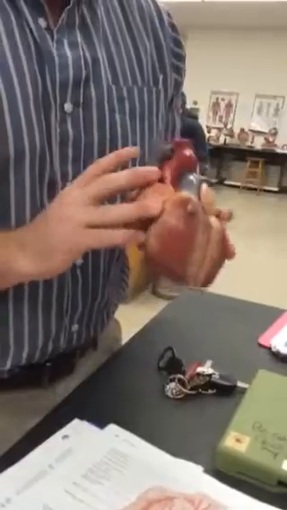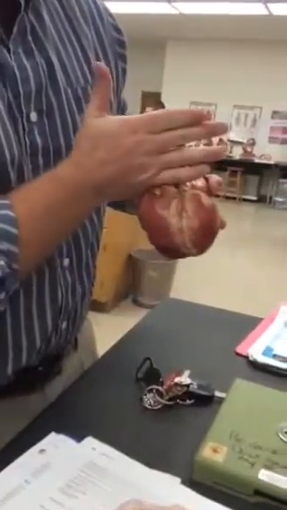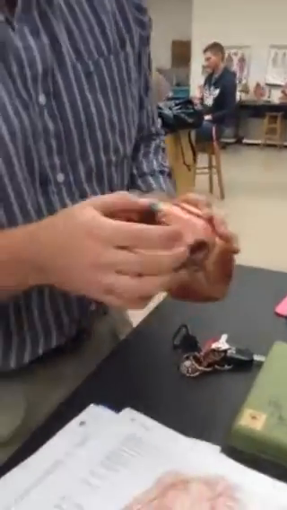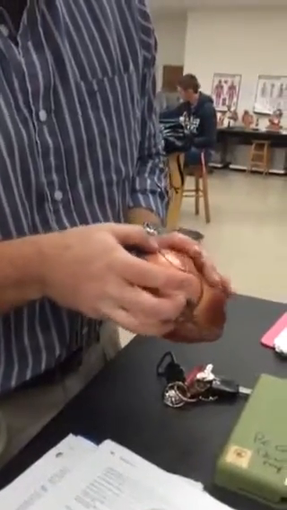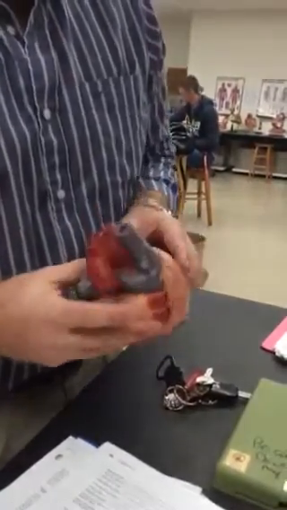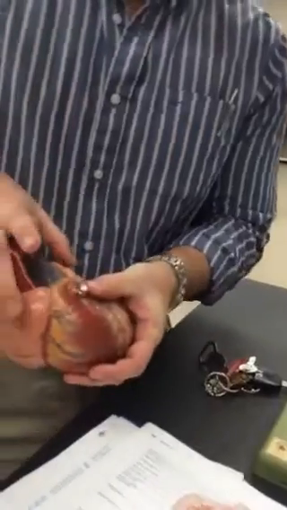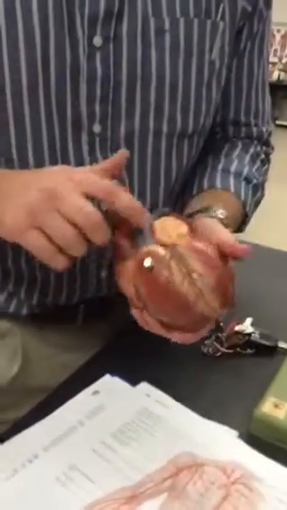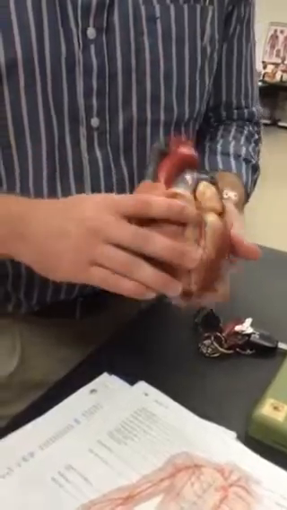So there's four main chambers. This bottom half, you have the right and the left ventricles. Then you have the right and the left atria. You can see the atria a little better on the back. So that's the right atrium, left atrium. And these little flaps up top are the auricles. They look like ears, kind of, especially that one.